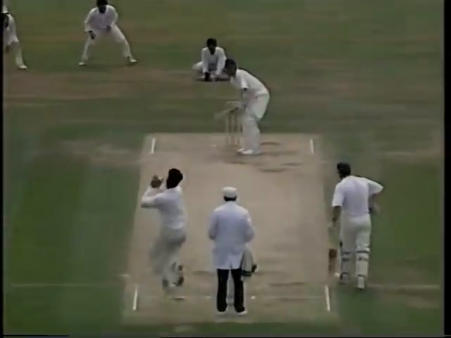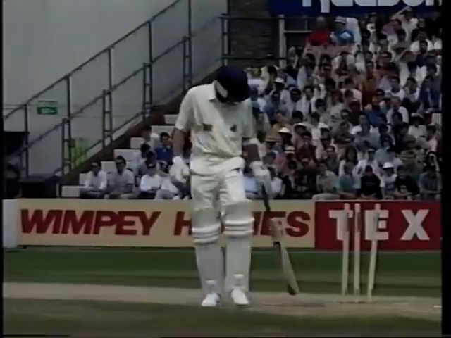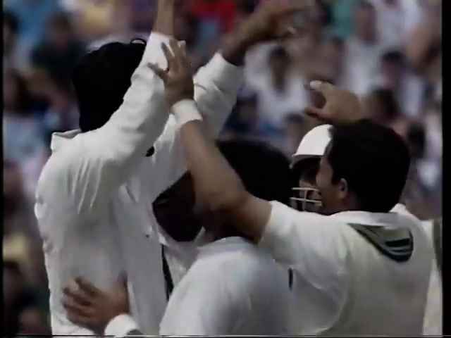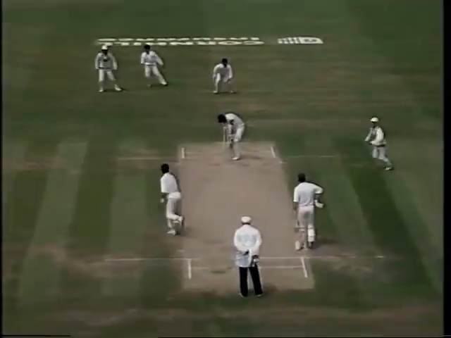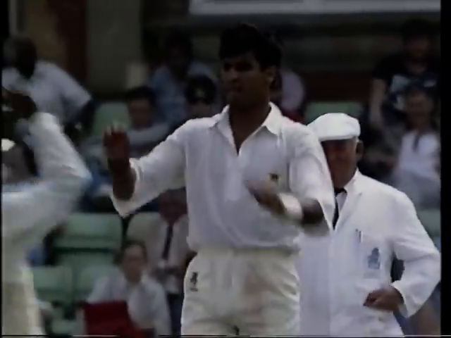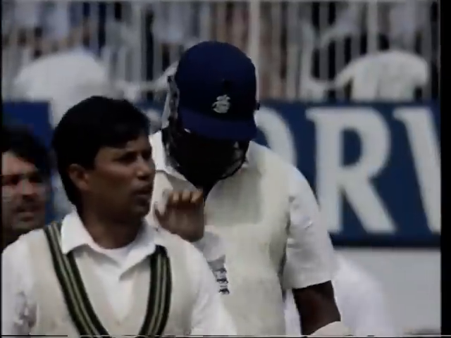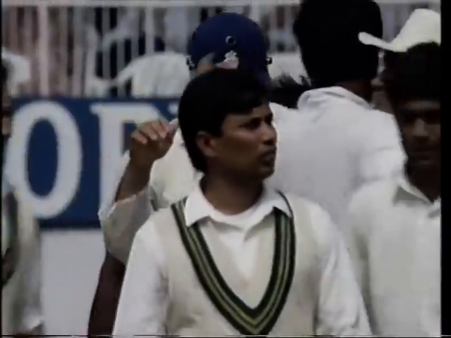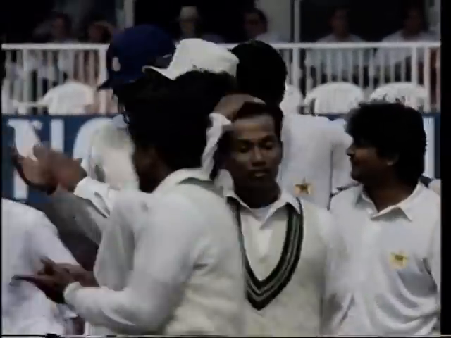Wasim Akram to Tufnell. The dream is shattered. The 9th wicket is down. It all ends up in tears. Oh, well bowled. The great Yorker. Wonderful delivery to end this England innings. 174 all out with Robin Smith 84. A great Yorker.